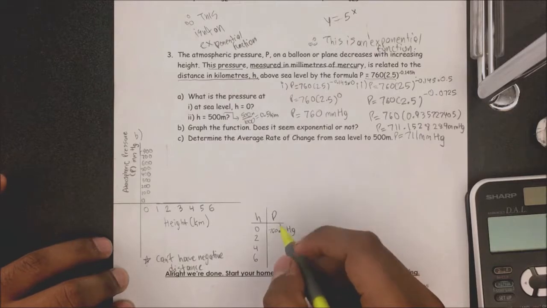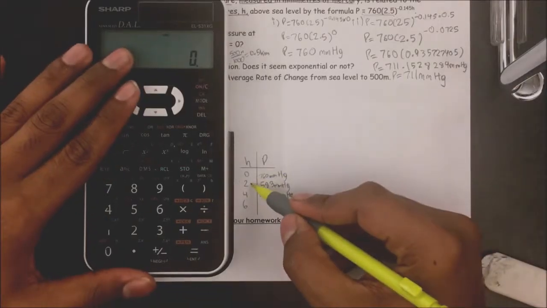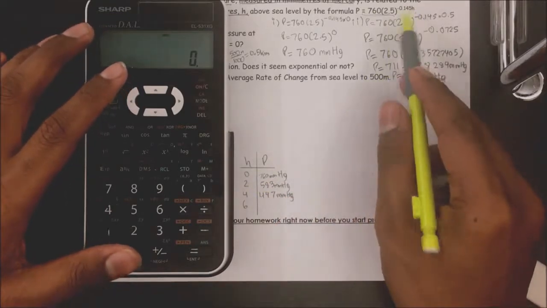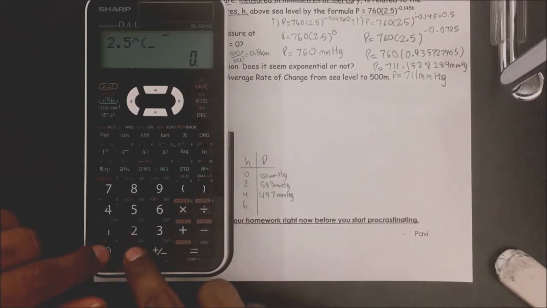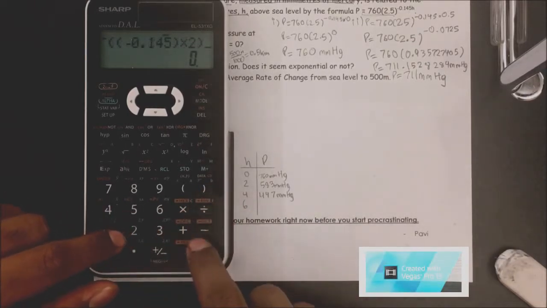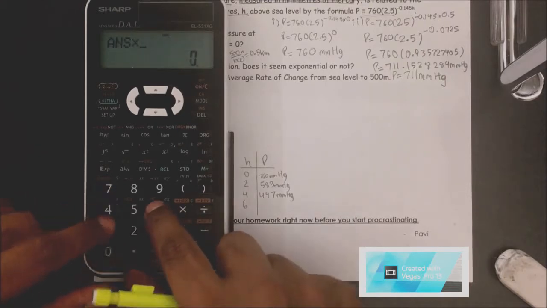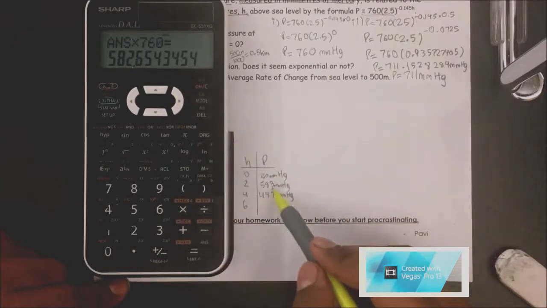And if I input 2 as my H, you have to do 2.5 to the power of negative 0.145 times 2, which equals that, times that by 760, and it equals 582.65, but we're going to round that to 583.